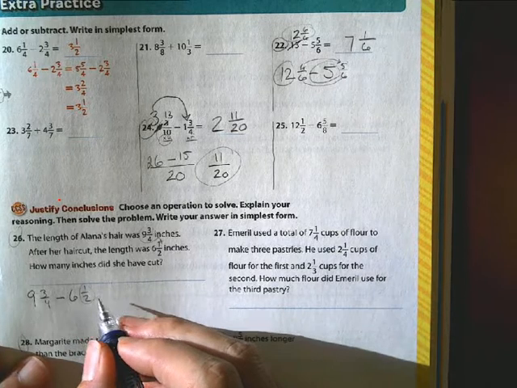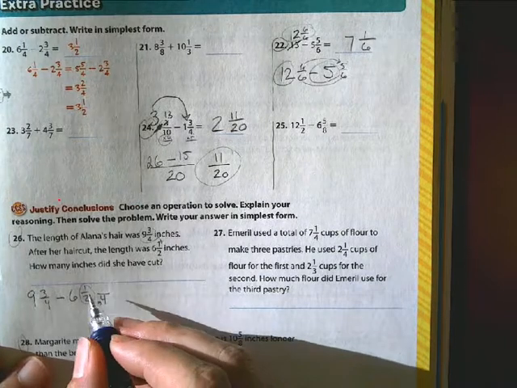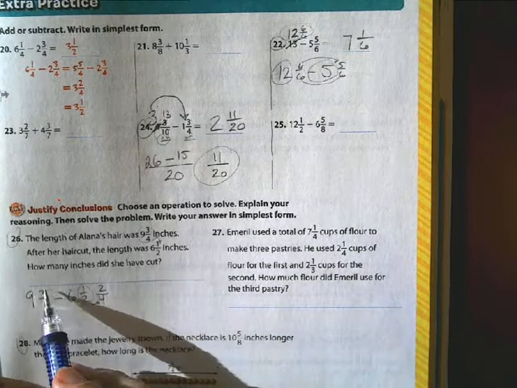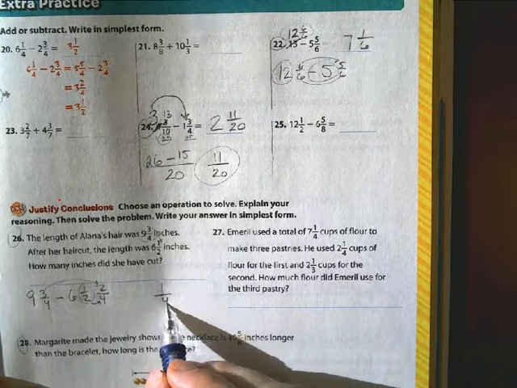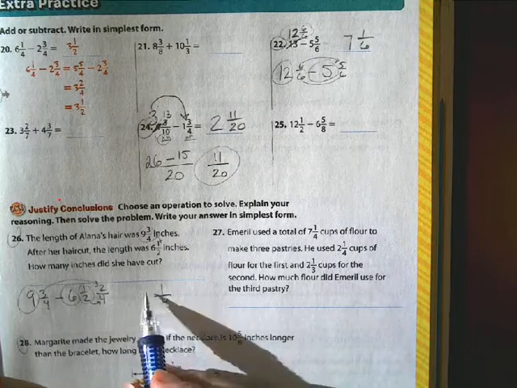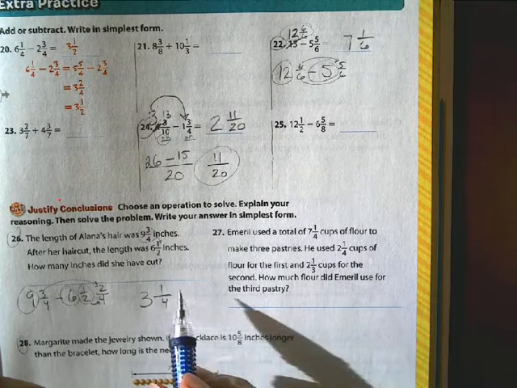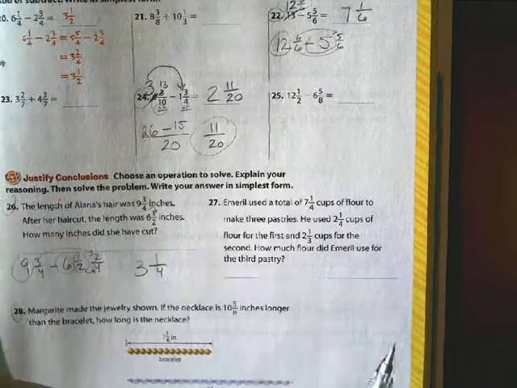Okay, let's get a common denominator. I'm going to work with this side here and turn it into a 4th, because that's a 4. To go 2 to 4, it's times 2. 1 times 2 is 2. This is nice this time at least, so I can do 3 minus 2 is 1. So I'm going to say the same as a 4. And now I can do the whole numbers. 9 minus 6 is 3. So we have 3 1/4 inches for number 26.